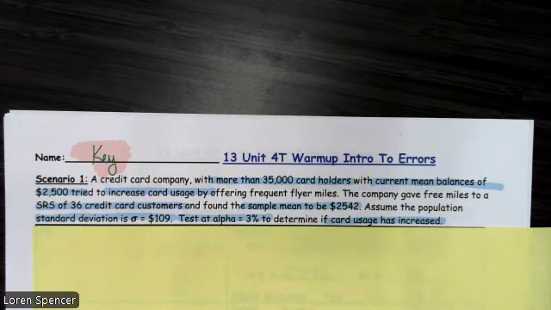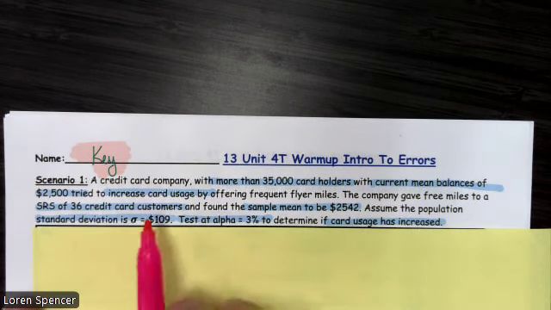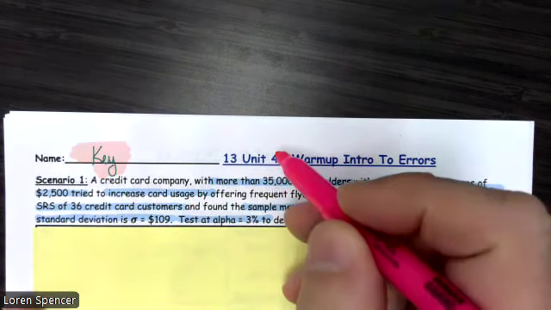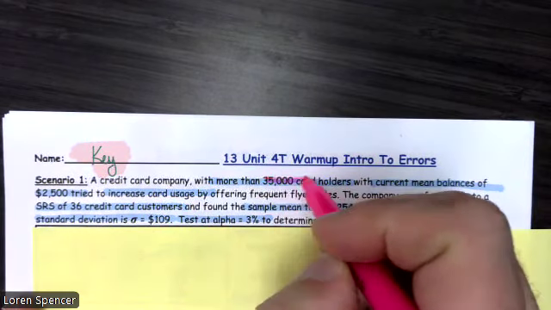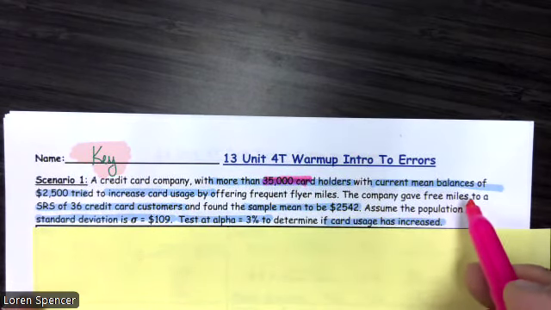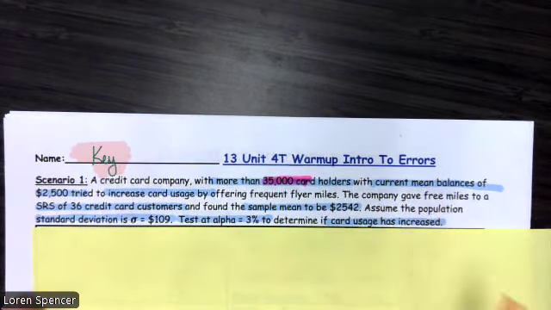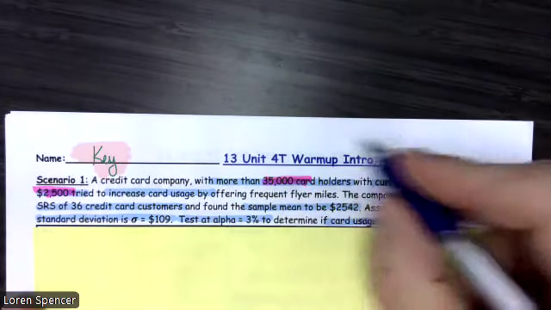This is a warm up, and it says Intro to Errors, and it's actually preparing us for the error lesson. Actually, in this case, we're just going to run some hypothesis tests real quickly. So, a credit card company with more than 35,000 cardholders, that right there sounds like a population with a current mean balance of 2,500. That sounds important. That sounds like my population mean.